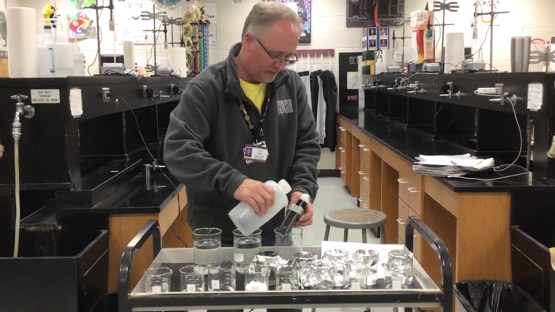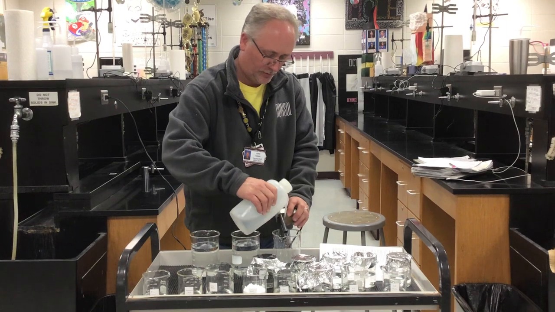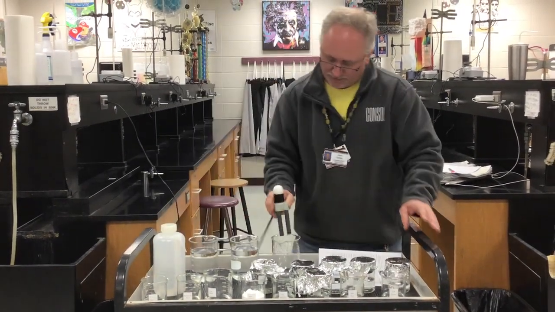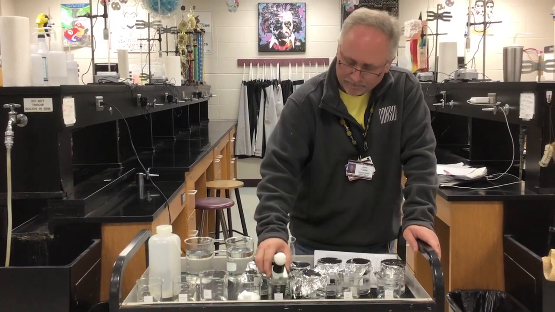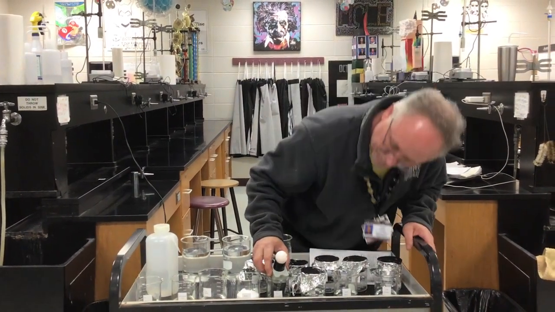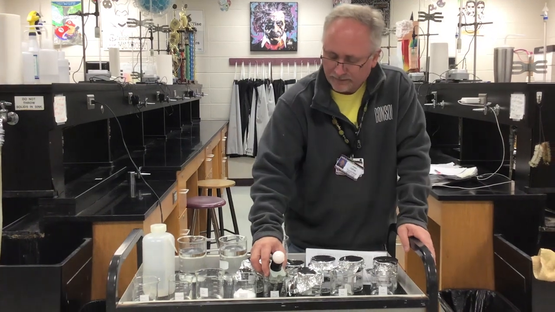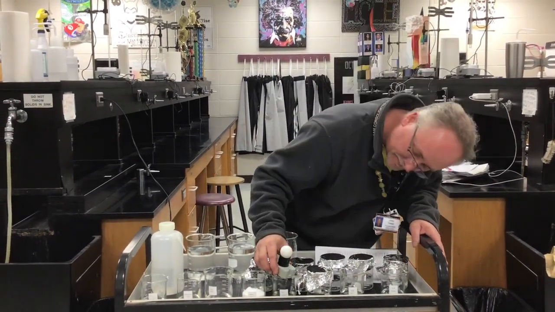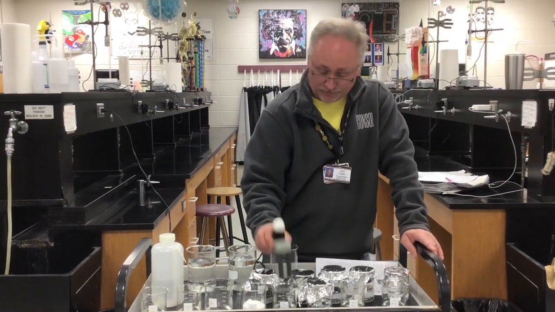The next one is 5% sucrose solution. This is table sugar. If I place the probe in that sugar solution, there's nothing. Actually, that's a lie. It's lighting up a little bit. I think it's contaminated. Anyway, nothing for the sucrose solution.